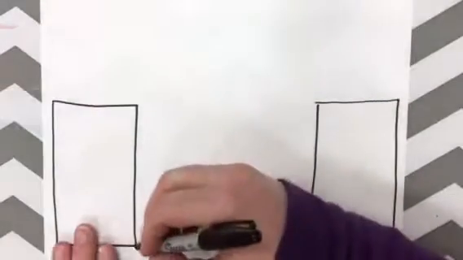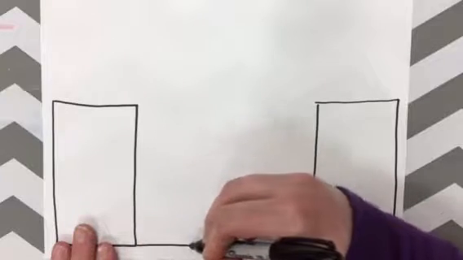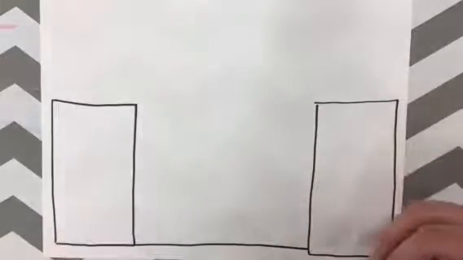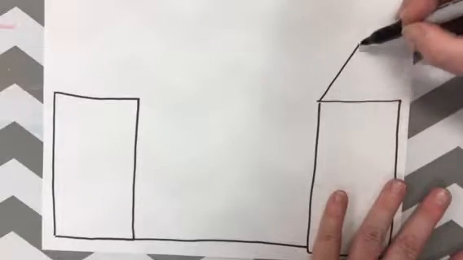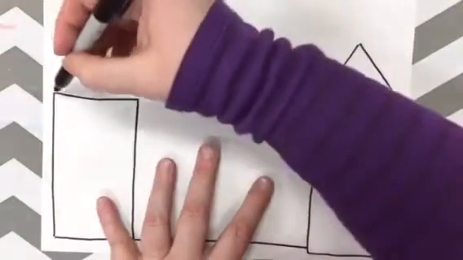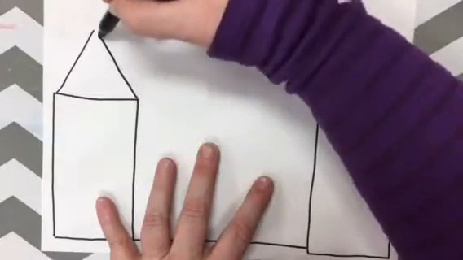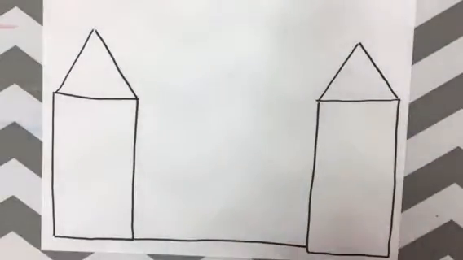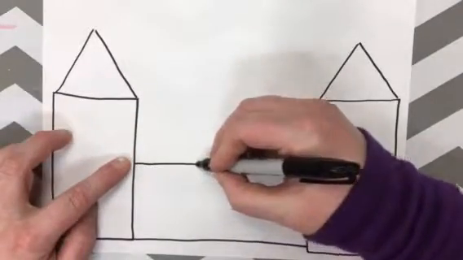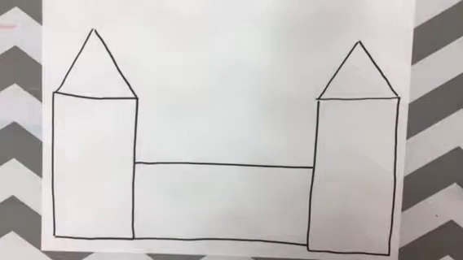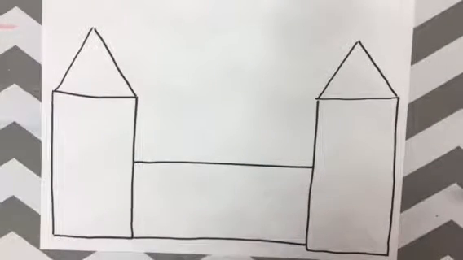The next thing I'm gonna do is I need to create the middle of my castle. So to do that, I'm gonna make a line that goes straight across. Oops, they don't match up perfect, but that's okay. Then we'll make some triangles to create the roof of my towers. Then I'm gonna find the middle of my tower, and I'm gonna make a straight line that goes to the other tower. Then down here, I would like to make a door for my tower.